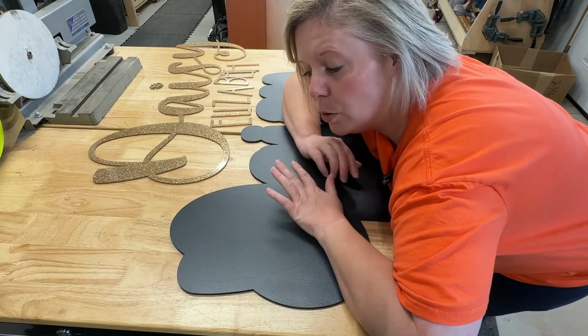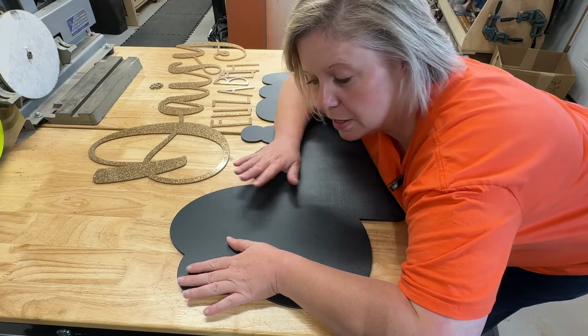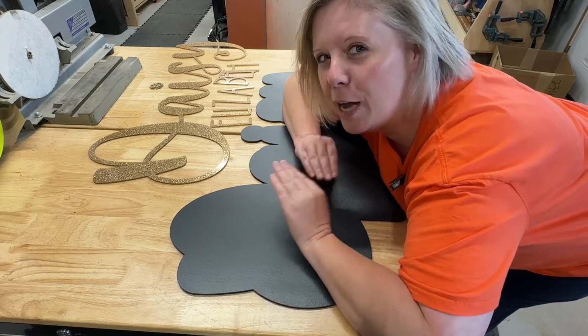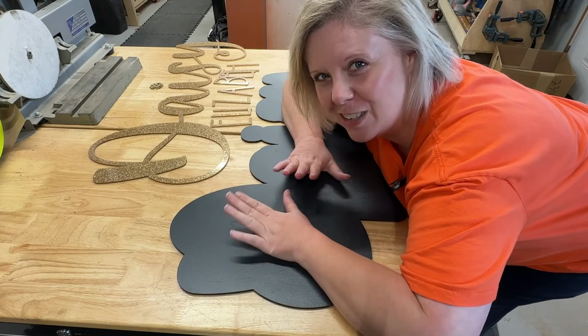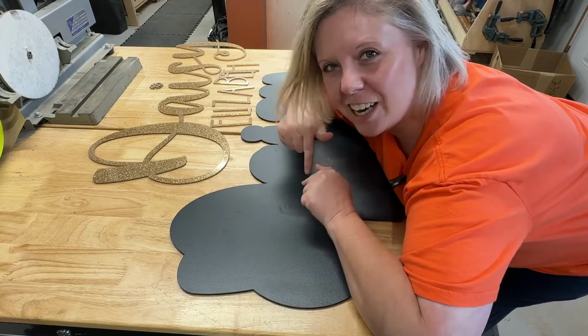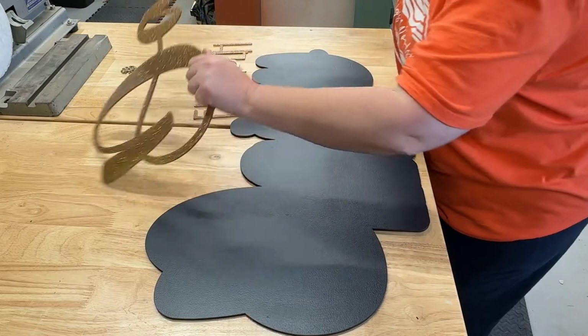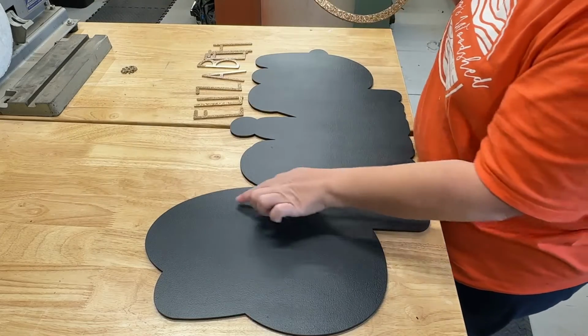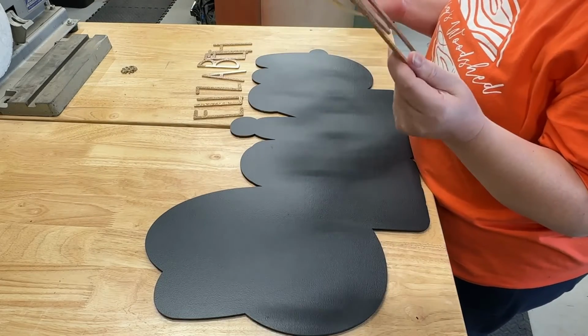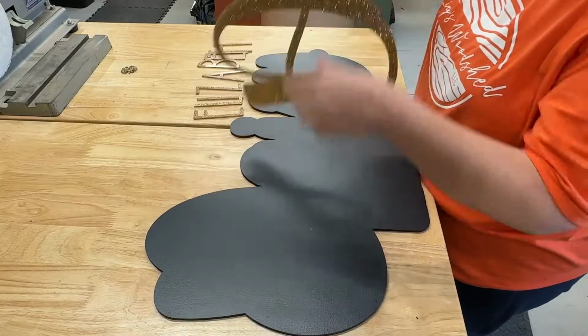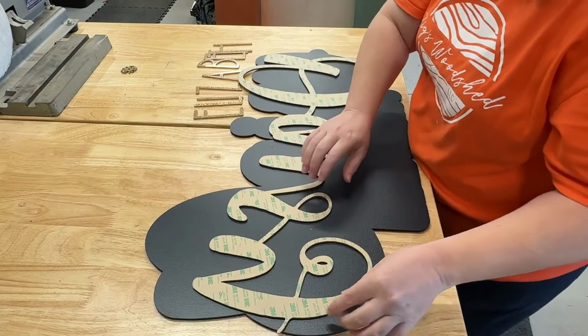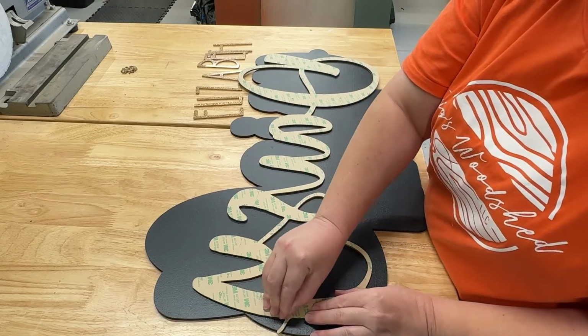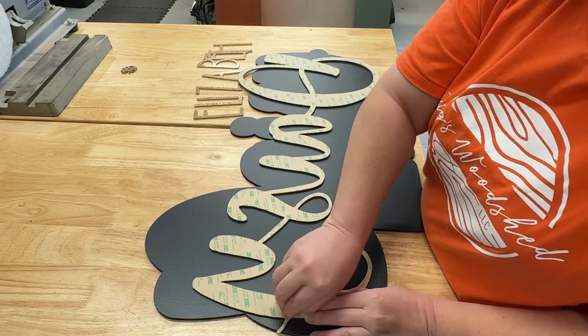All right, so it's been about a week since I put the top coat on this sign, and I am absolutely dying to see how it's going to turn out. So let's get it finished up. Okay, so this is a pretty simple process. I have the score lines and I'm just going to match up the acrylic with the score lines, but first I have to take off all of this masking from the adhesive.